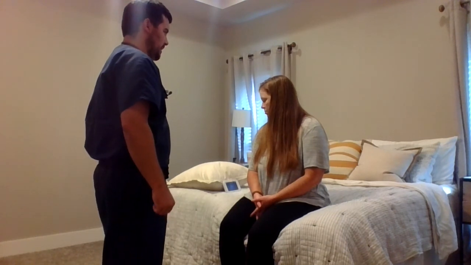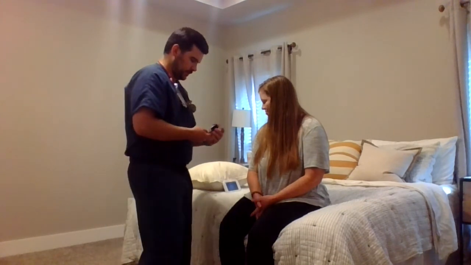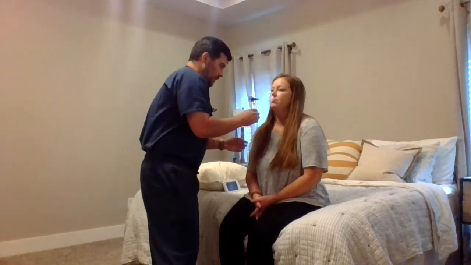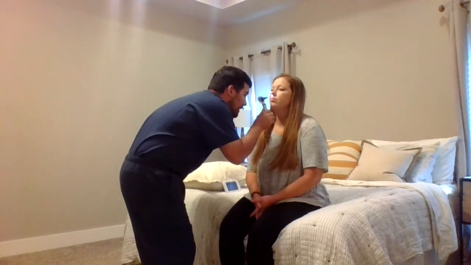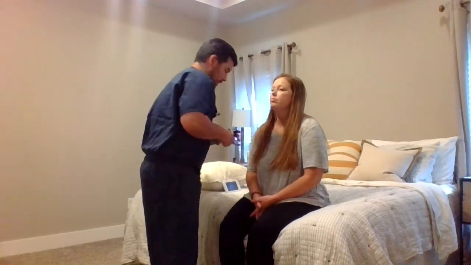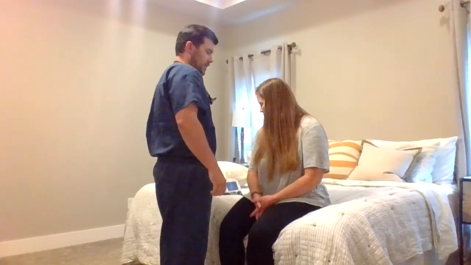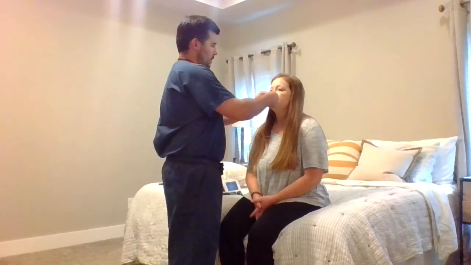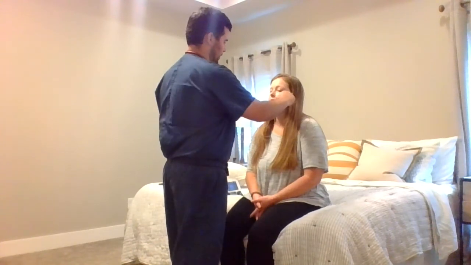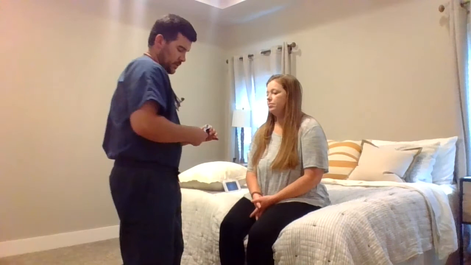There's no abnormalities. We're going to look inside the nasal mucosa. Patient's mucosa is moist, pink, intact. Septum is midline, and there's no abnormalities in there as well. And both nares are clear. We'll go ahead and check the patency of the nares. I'll start by just closing one. Blow out. Good. I'll go for the other one. Blow out. Good. Both nares are patent.